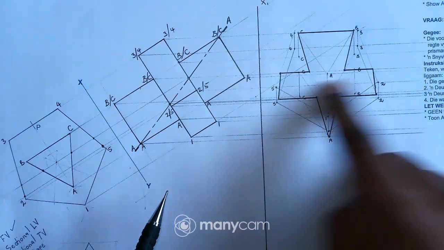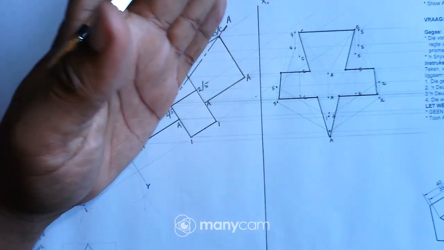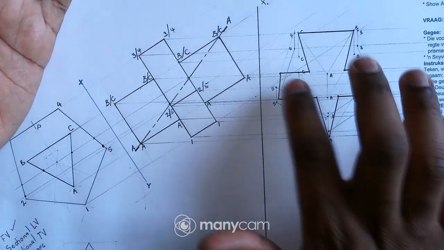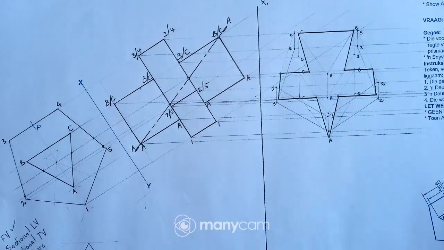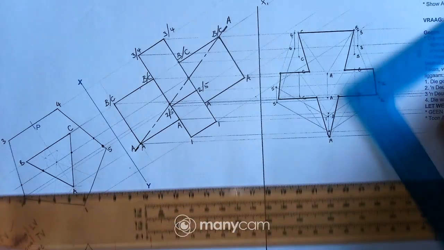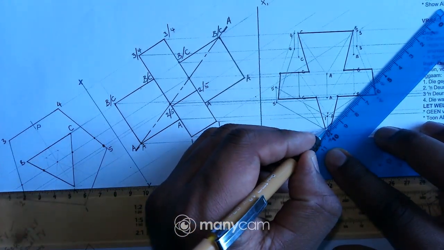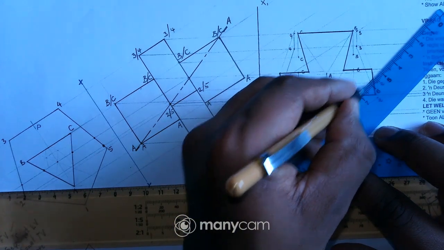So this is the cut surface, right? When we remove this, we'll see that the shape will be like this, right? Okay, so now I'll have to hatch that shape. So just hatch the shape there.